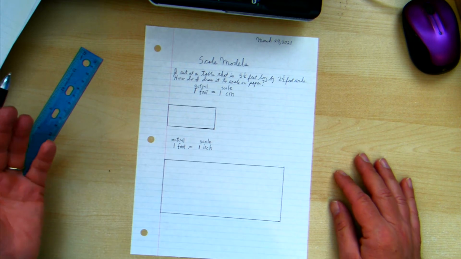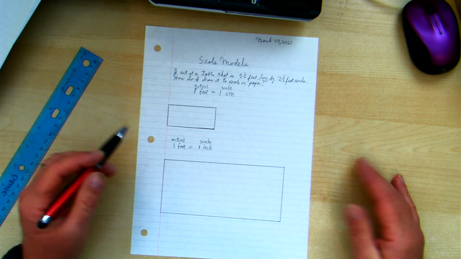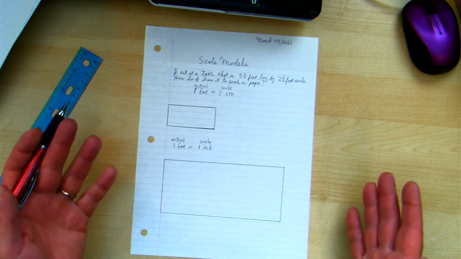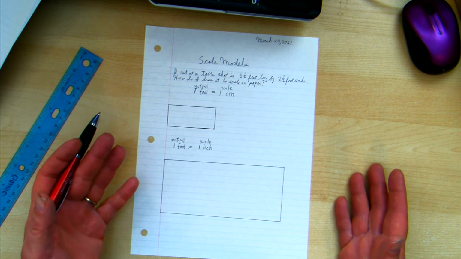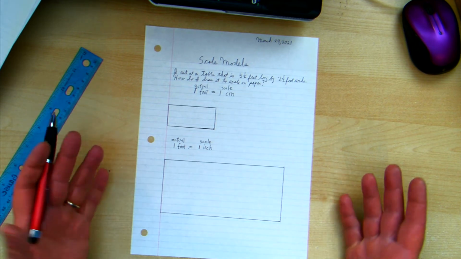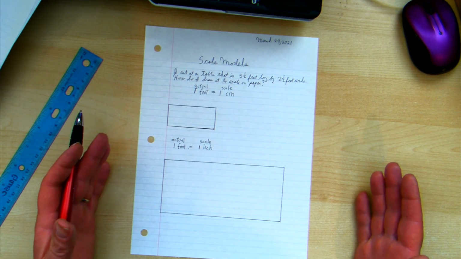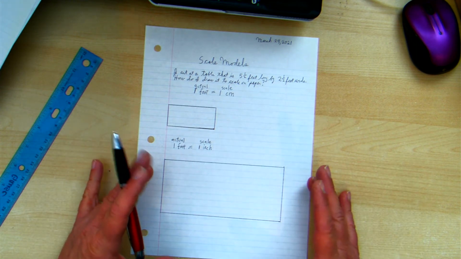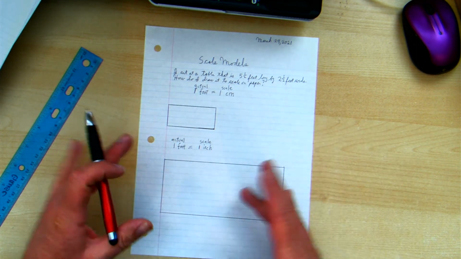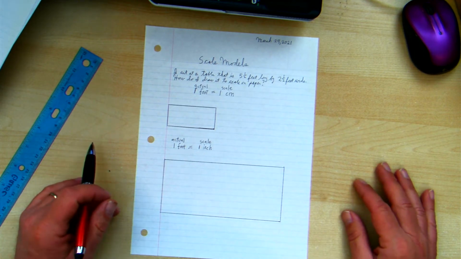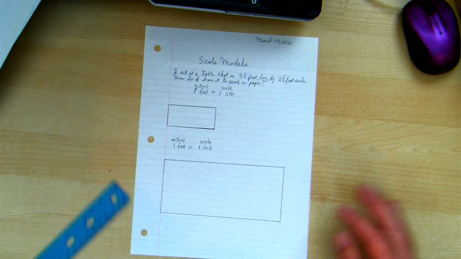Of the two, I guess you have to wonder, what do you want to do with this scale model? Do you want to show where it fits in the entire room? Or are you only interested in how you're going to allocate space on the tabletop? Like, where am I going to put my laptop?